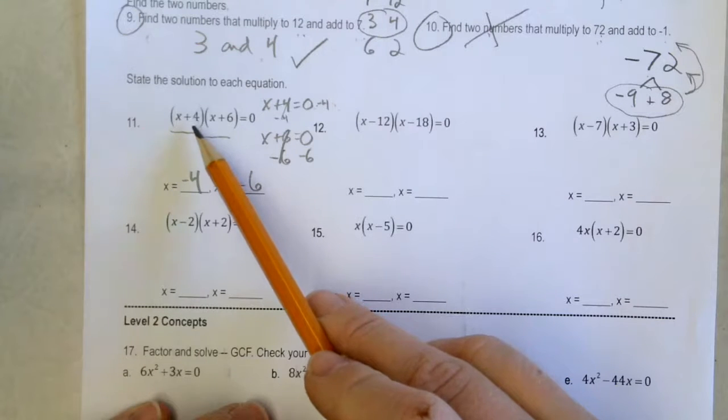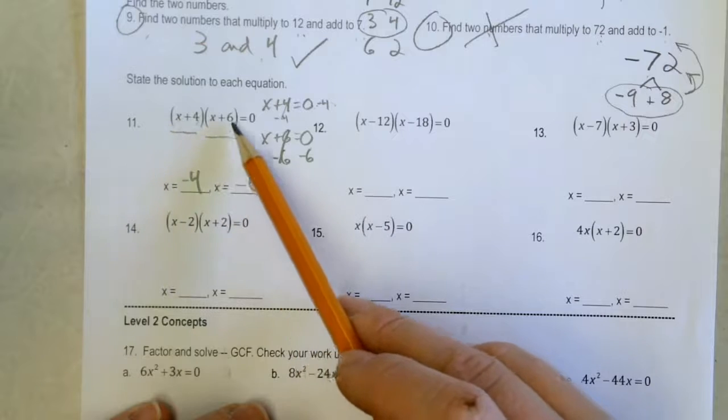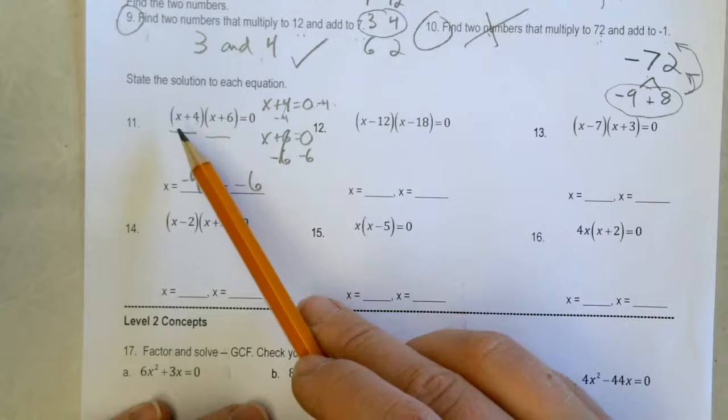The trick, if you don't want to do that algebraically, is just to take the opposite sign of that number, if it's a single binomial like x plus 4, x plus 6. Now, if x had a coefficient in front of it, we wouldn't be able to do that. We'd have to solve it algebraically.